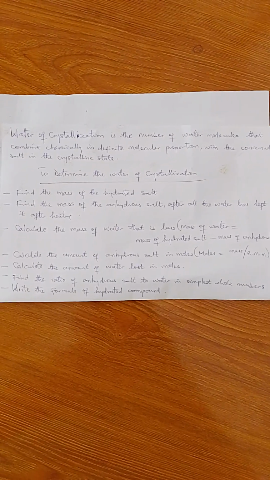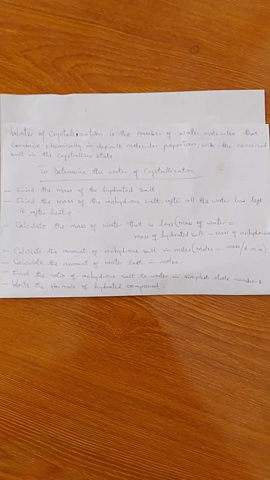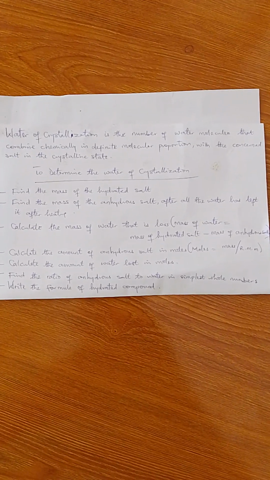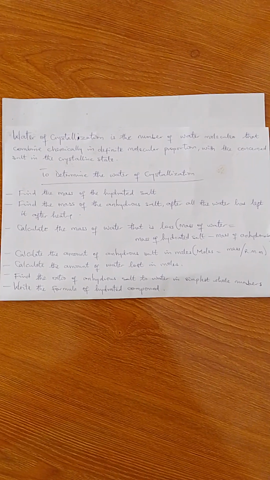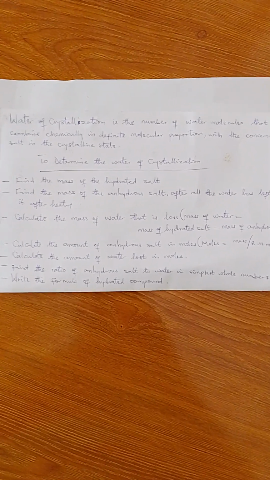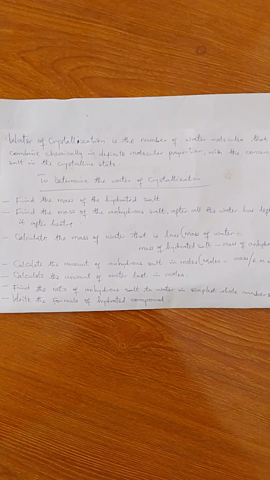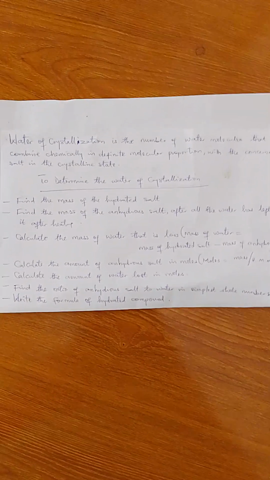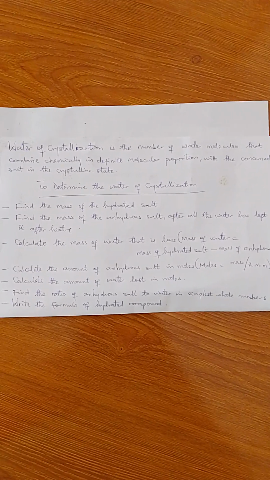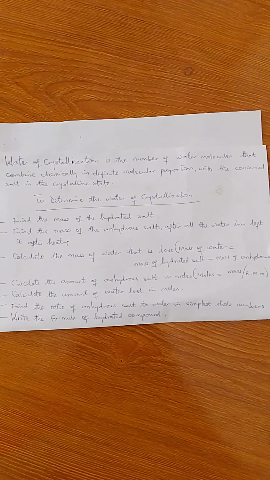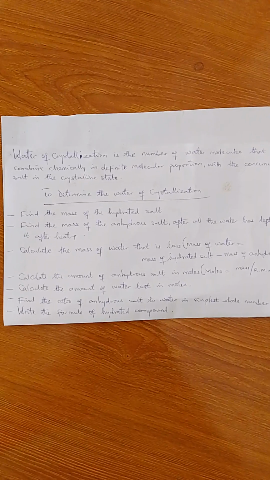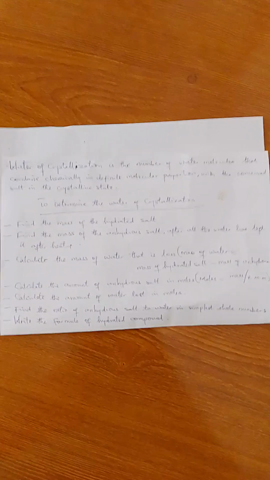Then after that, you calculate the mass of water that is lost. Then you also calculate the amount of the anhydrous salt in moles using the formula mass over relative molecular mass. Then you calculate the amount of water lost using the same formula. Then you bring their two ratios together and divide by the smallest to bring them to the simplest whole numbers. Therein, you write the formula of the hydrated compound.